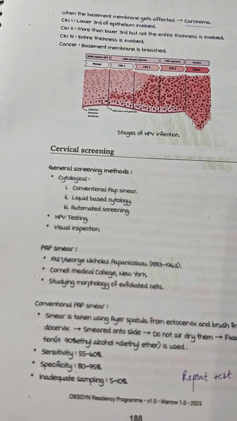Now, cervical screening. How do we screen for cervical cancer? There are certain general screening methods. We have divided them into cytological methods, HPV-based methods, and visual inspection methods. The first one is the cytological method, in which we can either do a conventional pap smear or liquid-based cytology, and the third is automated screening. HPV testing and visual inspection can also be done.